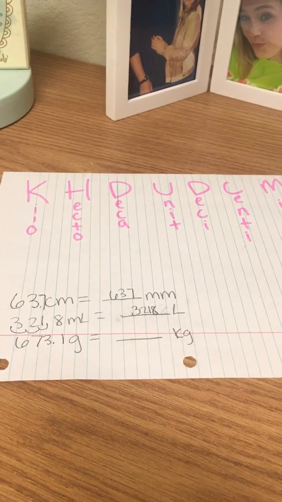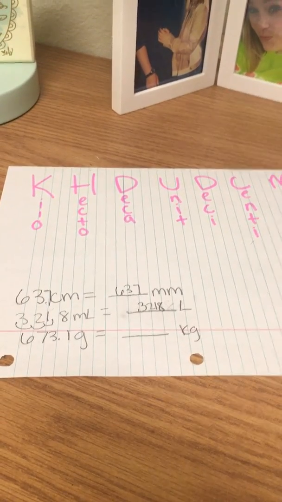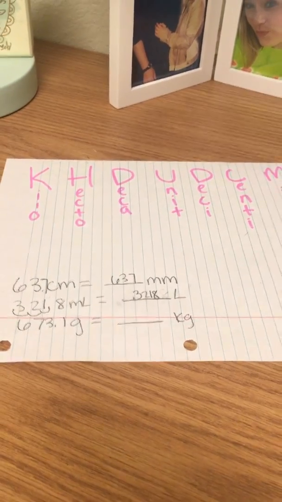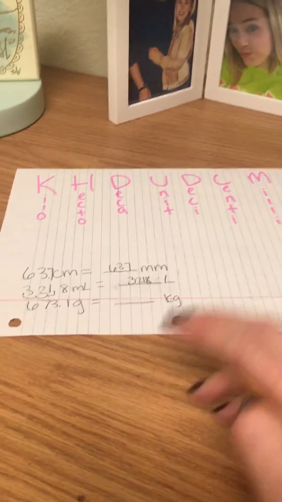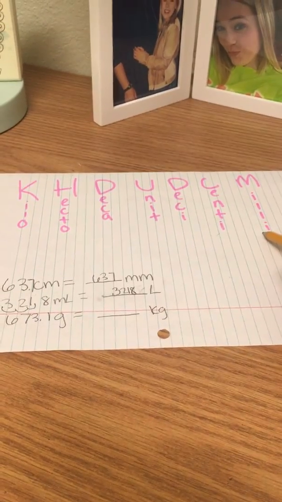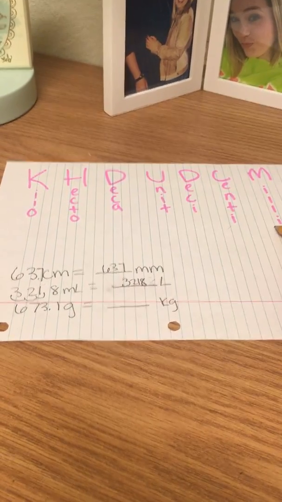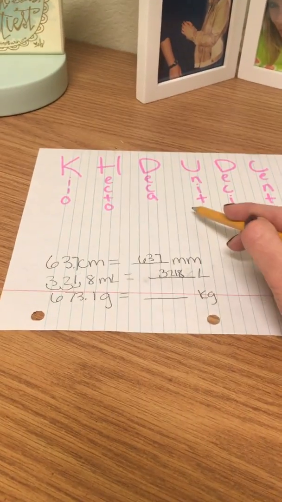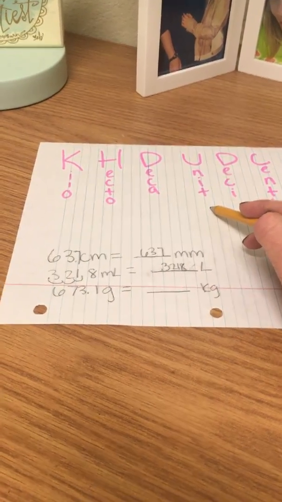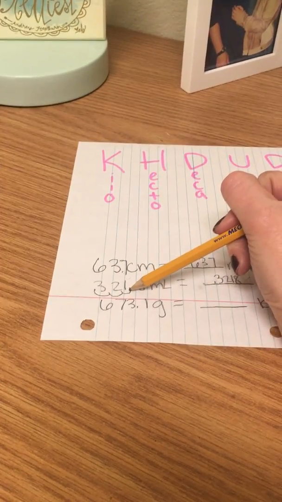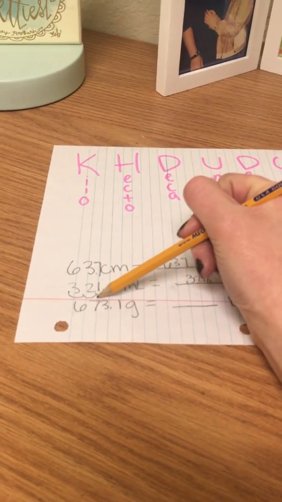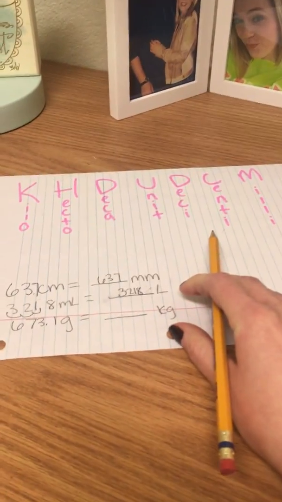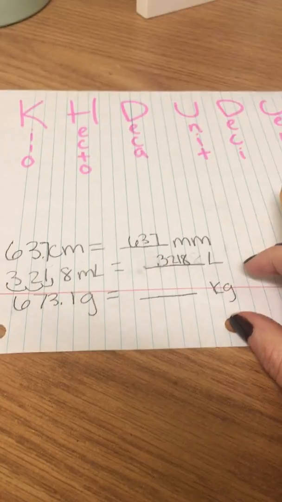Now I'll give you a second to think about that and process that. So let's do that one more time, okay? We started with milliliters, and we wanted to find liters, which we know is under unit. So we moved 1, 2, 3 places to the left. We then found our decimal point, which was between the 1 and the 8, and we moved it over 1, 2, 3 spaces, just like we did on the chart. And that is how we got our answer.